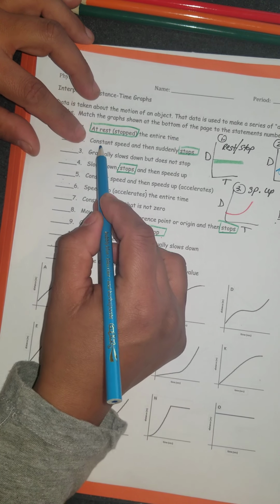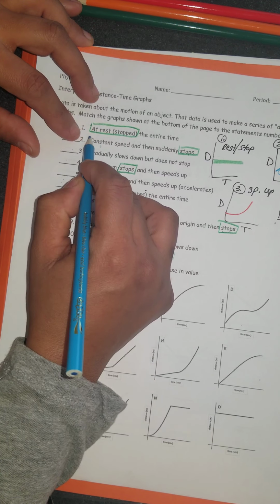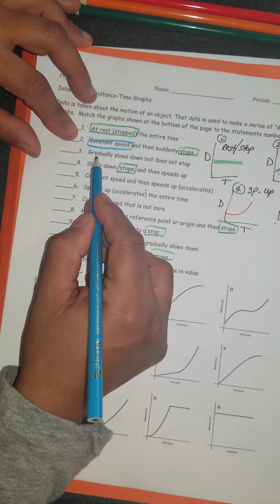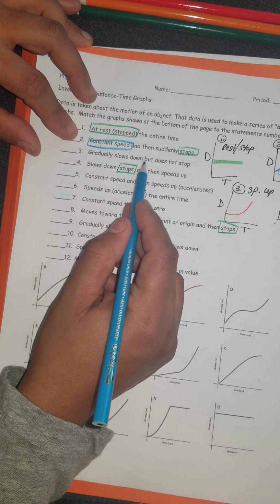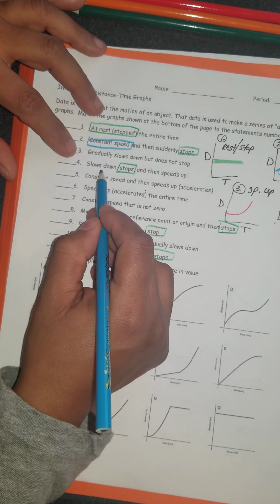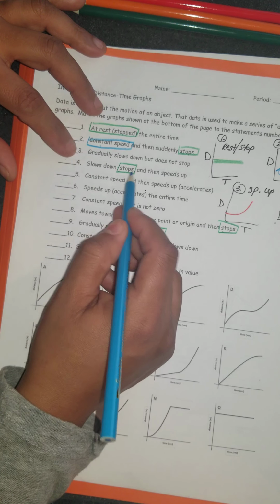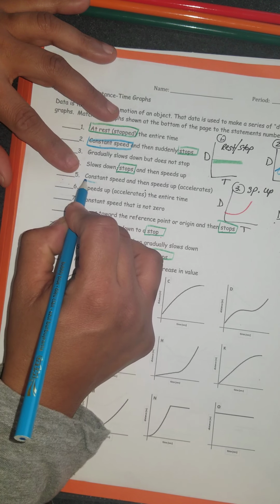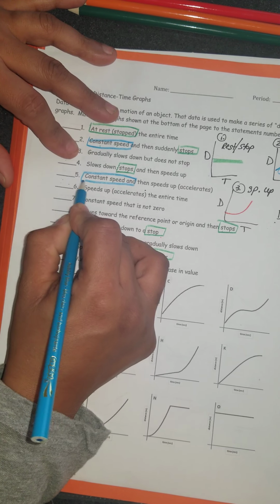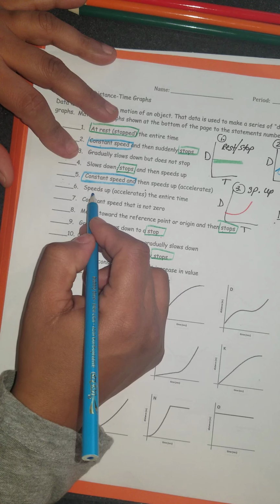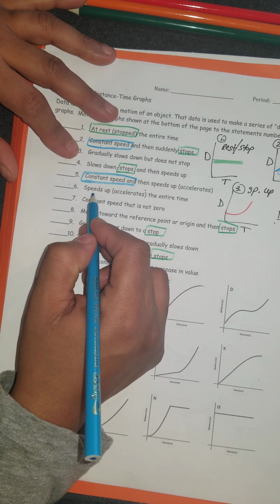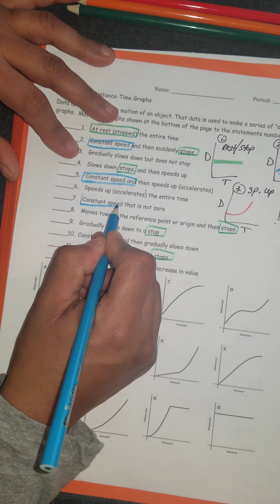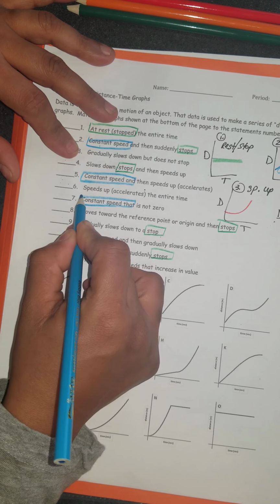Nope. 2, yes, constant speed and then suddenly stops. 3, gradually slows down, then does, nope. Number 4, slows down, stops, and then speeds up. Nope. I want a constant speed like this on number 5. Number 6, speeds up. That's not constant. That's not cruise control. Number 7, constant speed that is not 0.